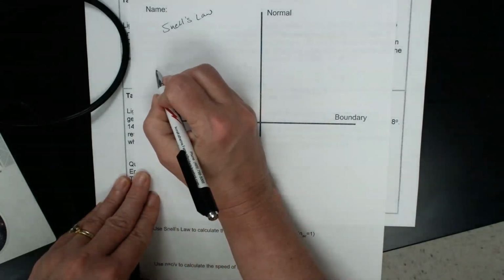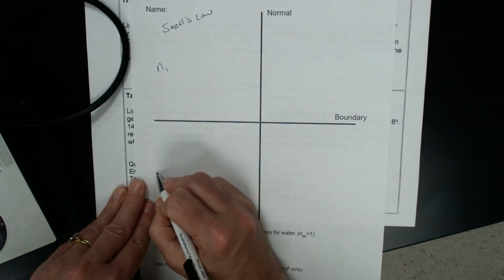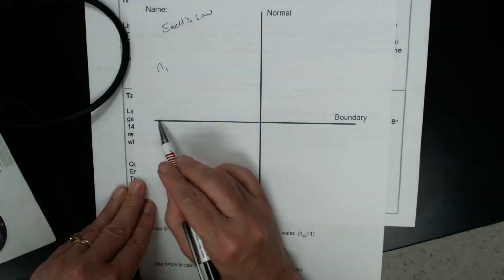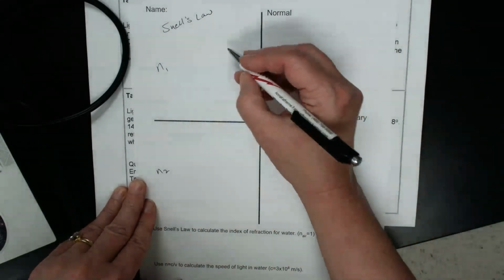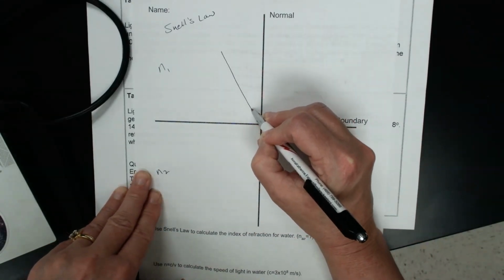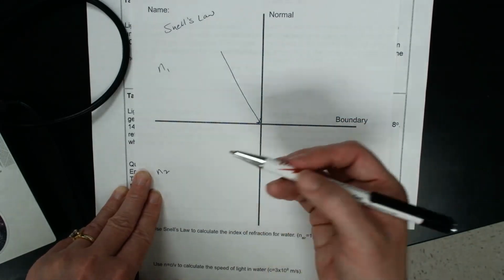So this is material 1. We're going to say it has an index of refraction of N1. This is material 2. It has an index of refraction of N2. This is the boundary between them, okay? And then I've got a light ray that's going to come in. It's going to hit that boundary, okay? And then as it goes into this other material, it's going to bend.